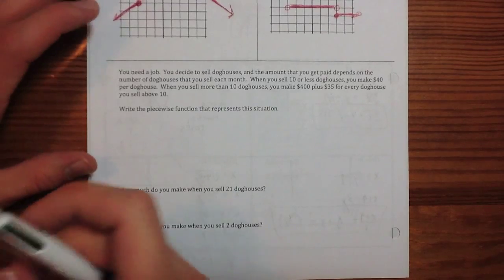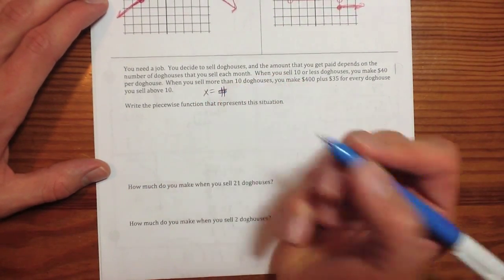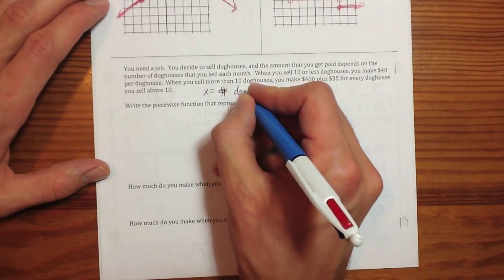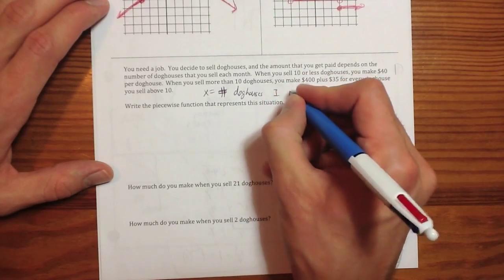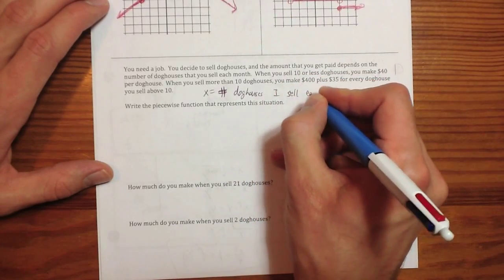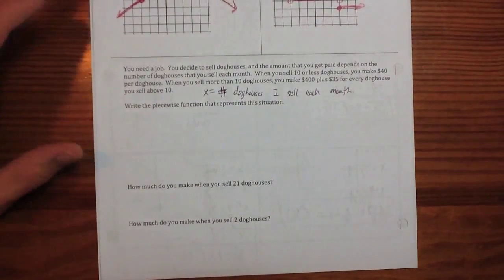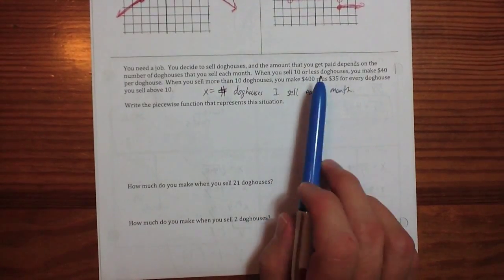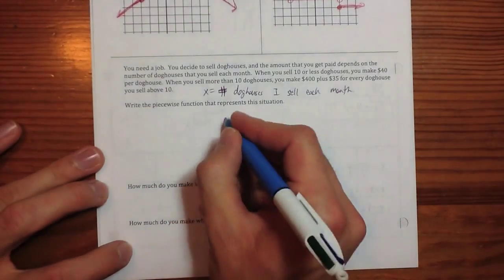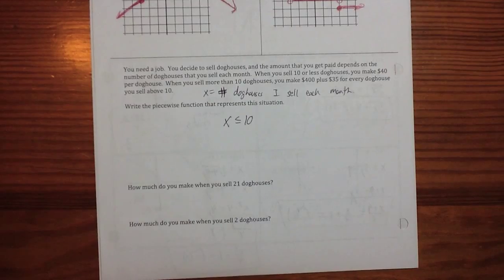So this is what I've done with the other version of the quiz. We're going to just go ahead and define what x is, just so we won't lose track of it. X is the number of dog houses I sell each month. Okay, write the piecewise function that represents this situation. Well, let's keep reading. When you sell 10 or less dog houses. Cool. When I sell 10 or less, I have sold less than or equal to 10. That wasn't so hard.